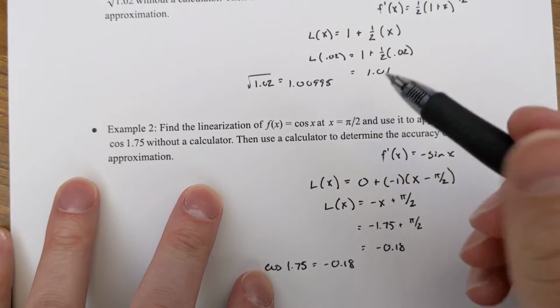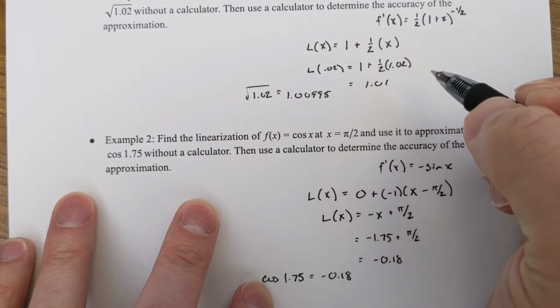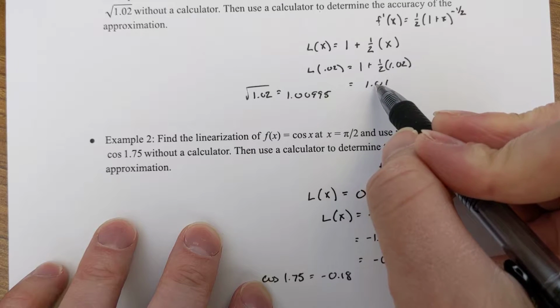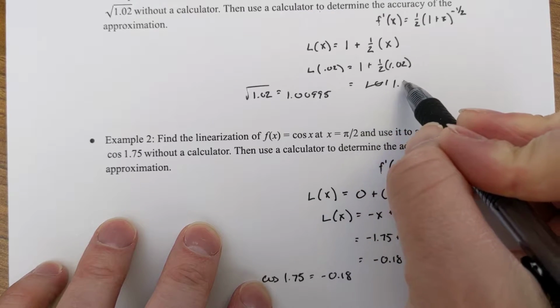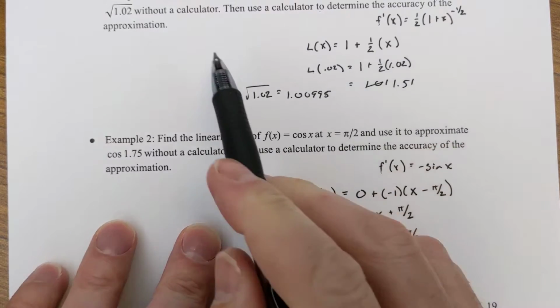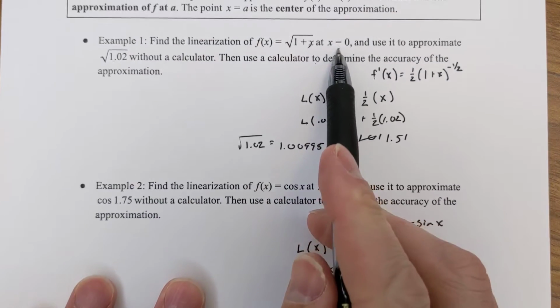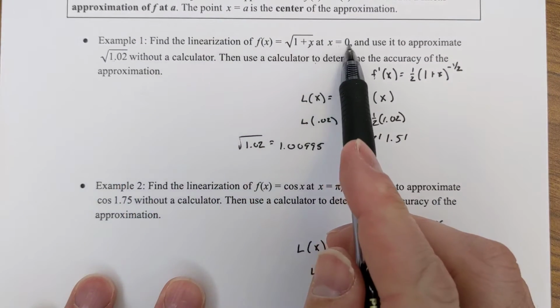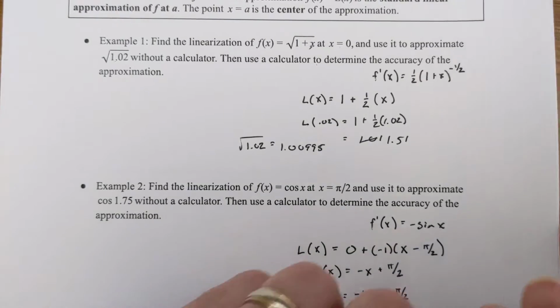No, I actually did this one wrong. That actually should have been a 102. I was cheating to make it come out right, which makes this actually 1.51. That's because we're finding a value far from our center. We're doing the square root of 102, and we centered it at 0, so it doesn't quite work as well.